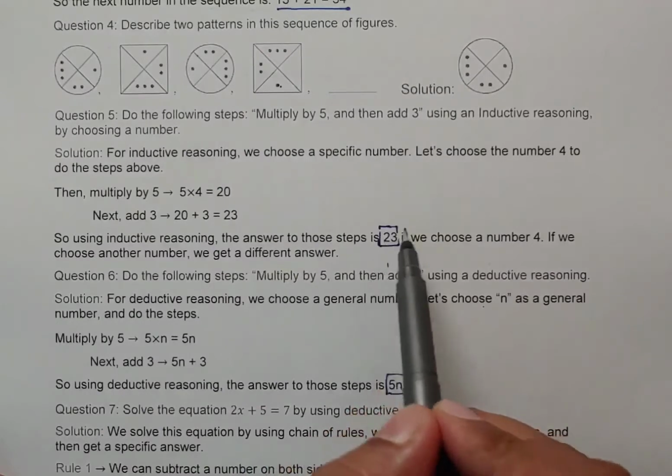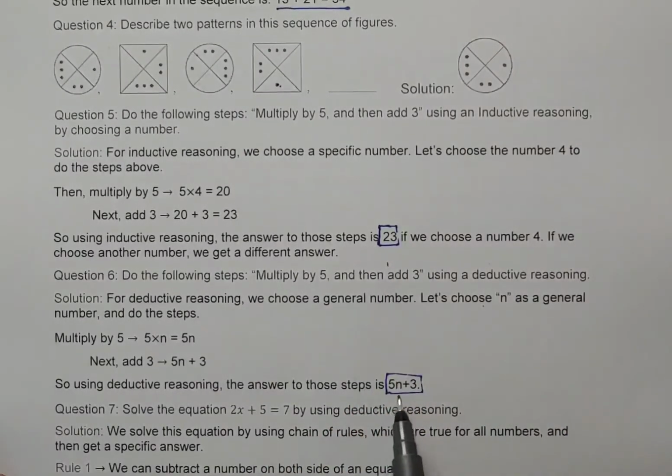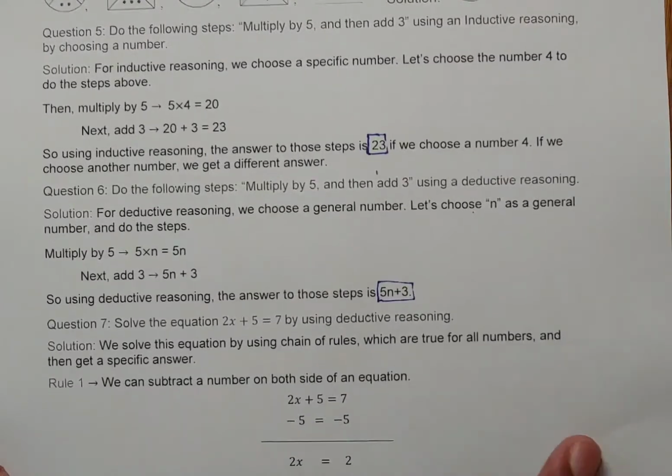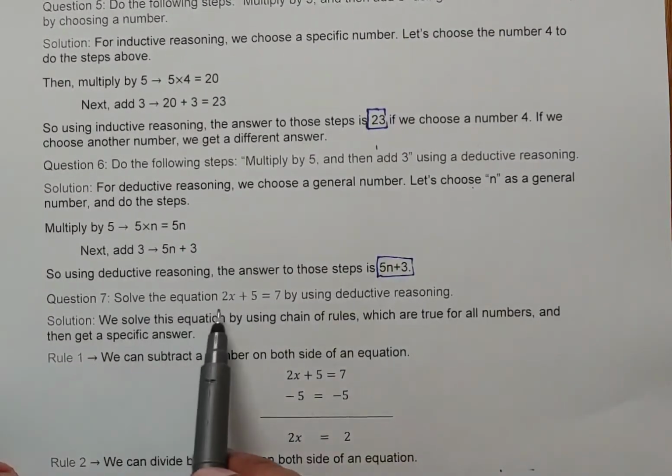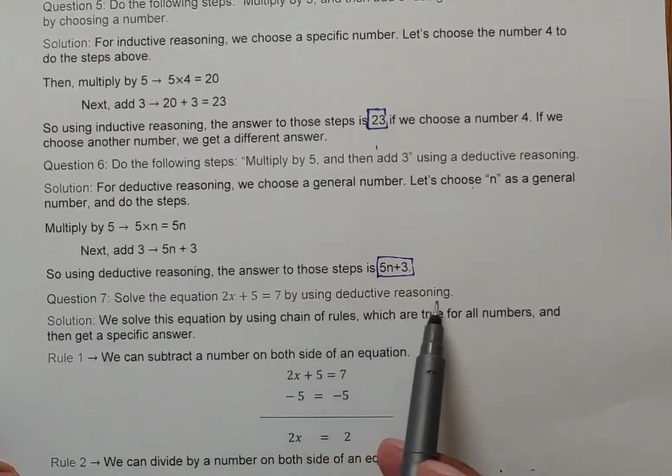But you do by deductive, we choose a number n to represent everything, and this is 5n plus 3. Okay, now solve the equation 2x plus 5 equals 7 by using deductive reasoning.